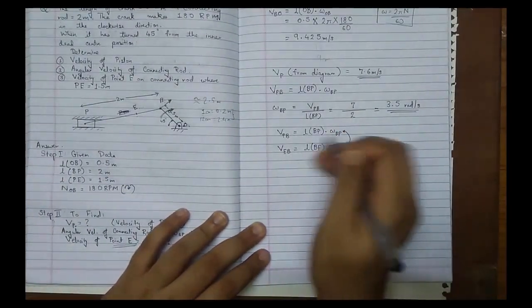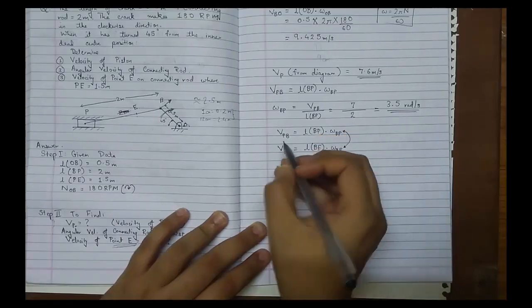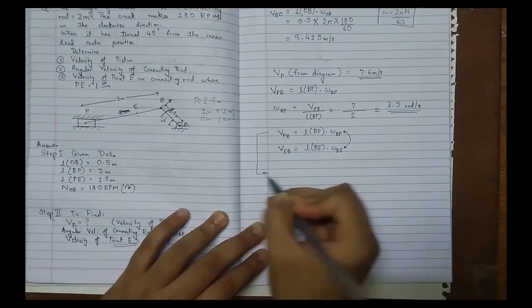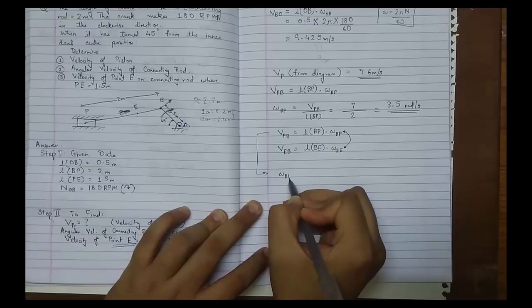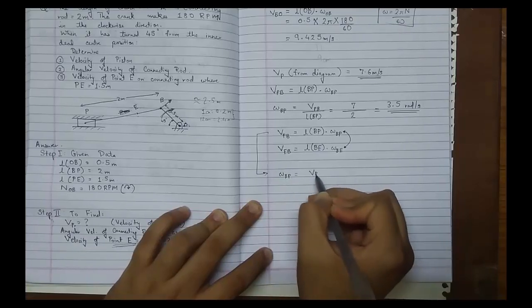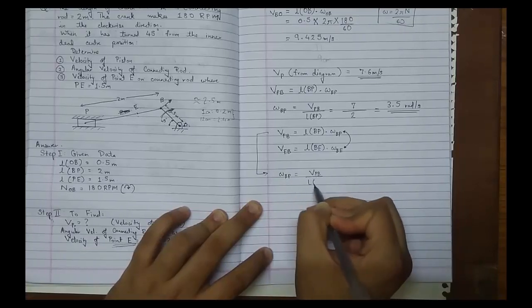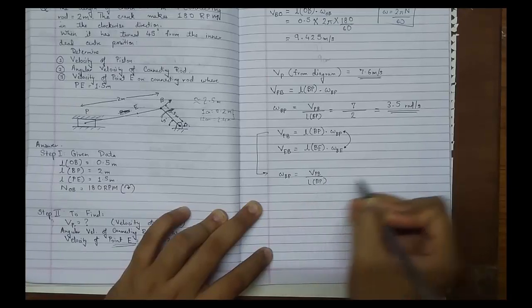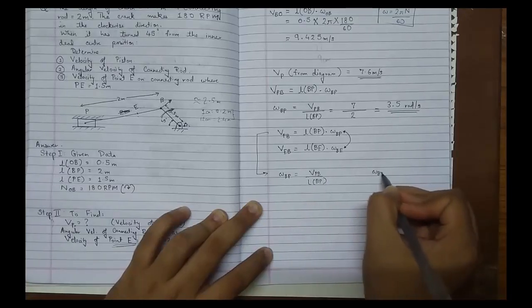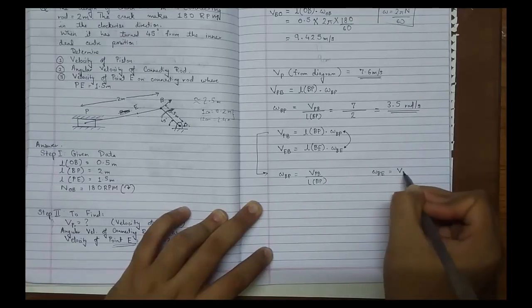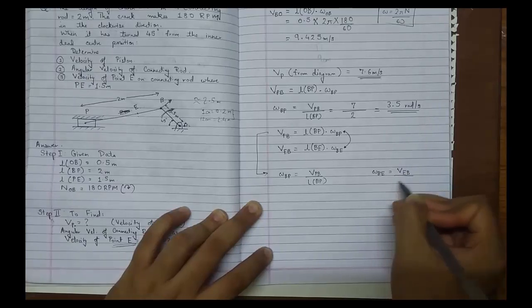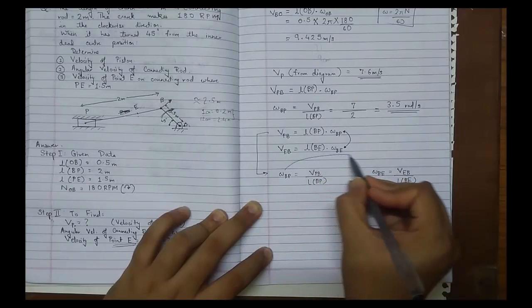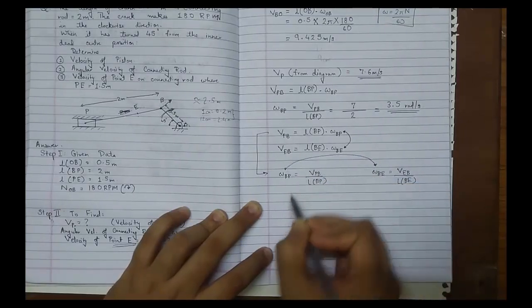Using this logic, we can write these two equations like this. First equation can be written as omega BP is equal to VPB upon length BP. Similarly, omega BE is equal to VEB upon length BE. But as we know, omega BP is equal to omega BE.